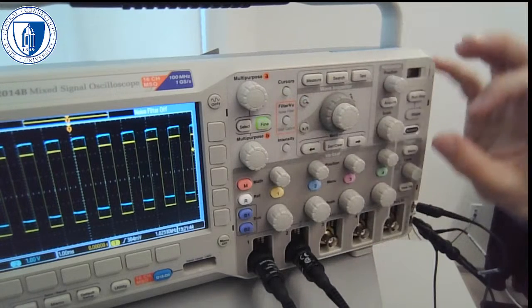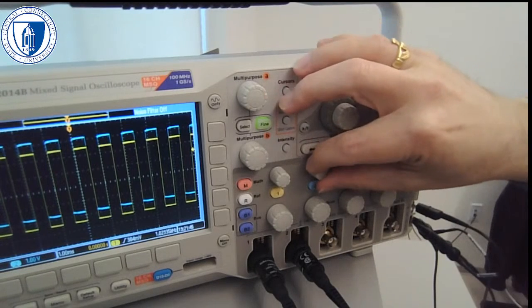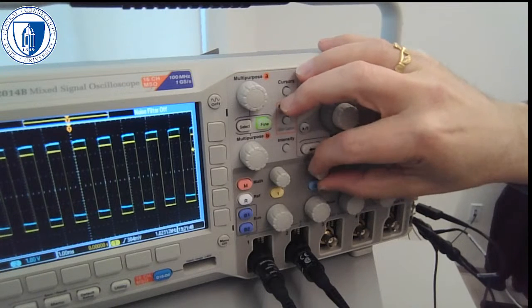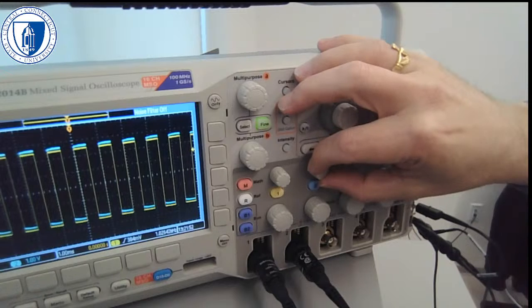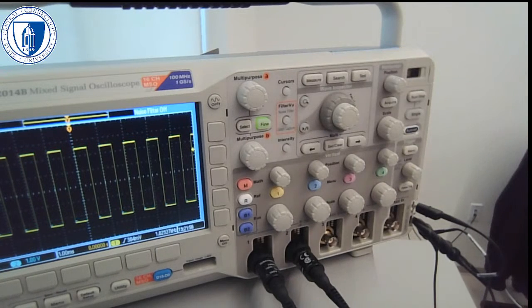There we go. Right, so I've now changed the scale on the blue one, so it's the same, and the scale is called volts per division.